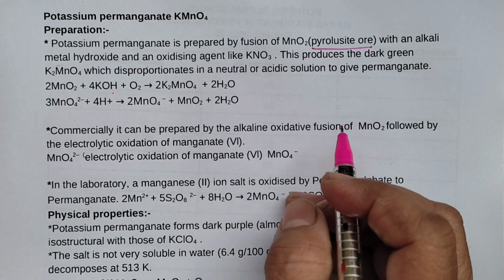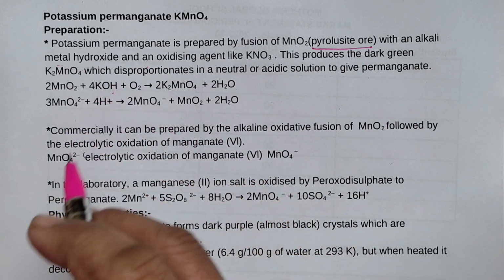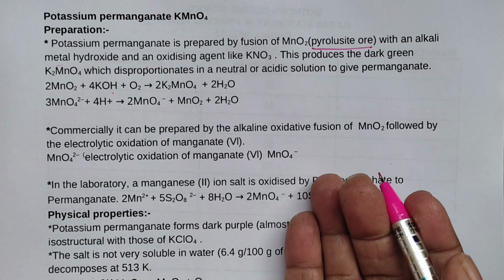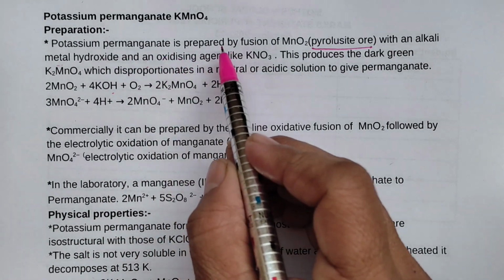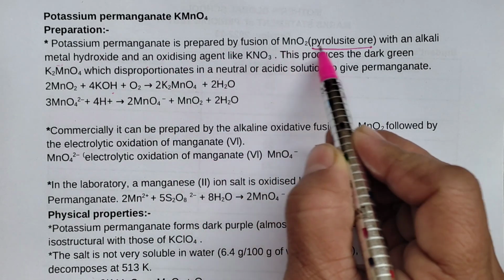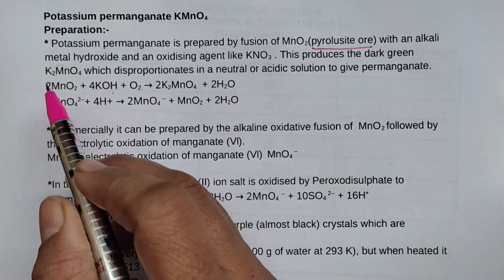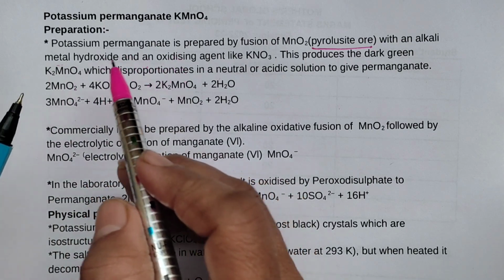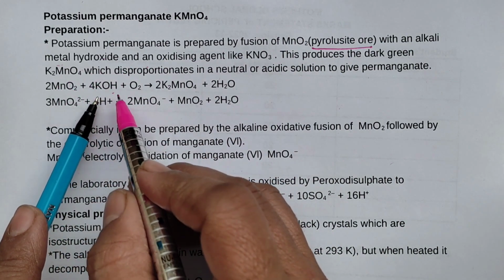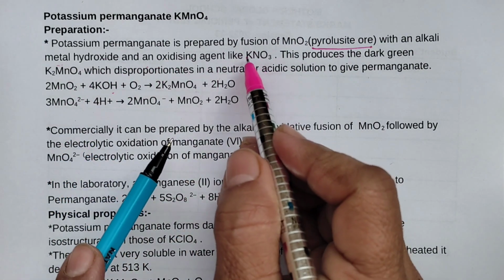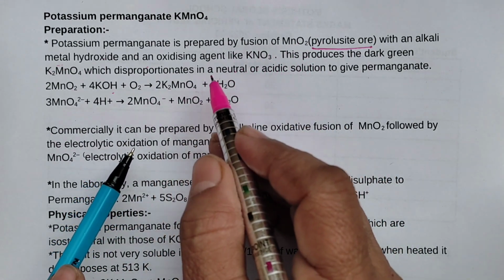Prepare this from pyrolusite, or it can even be asked in terms of A, B, C, like it's reacting to form some product A, which is further reacting forming B, and so on. So potassium permanganate can be prepared by fusion of MnO2, which is pyrolusite, with alkali metal hydroxide. You can see here in the equation it's given simultaneously. MnO2, that is pyrolusite, is treated with alkali, that is metal hydroxide, and an oxidizing agent. That oxidizing agent can be air or KNO3, anything.